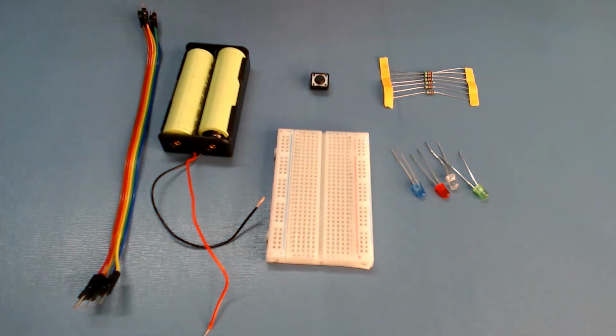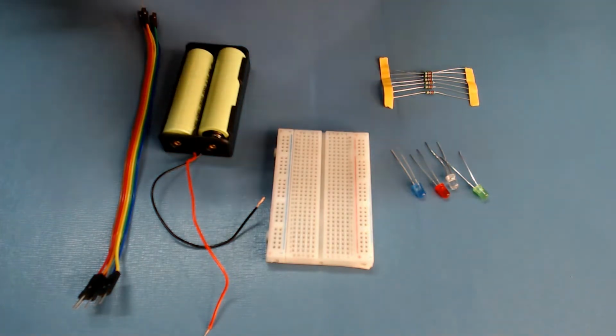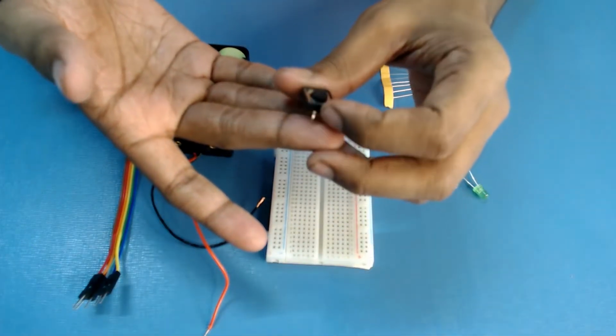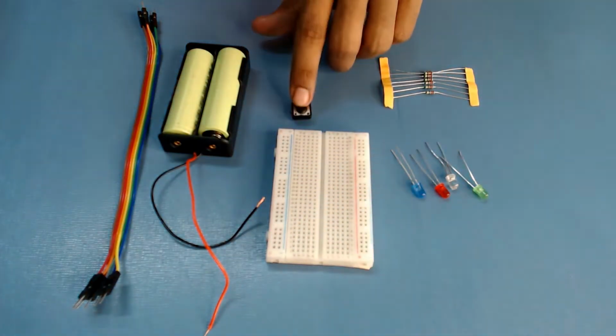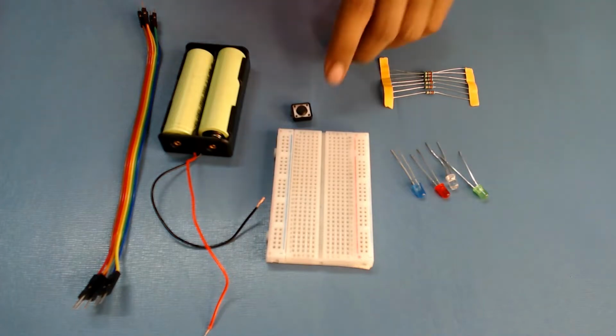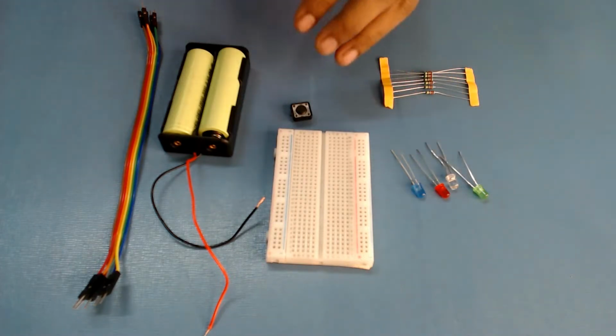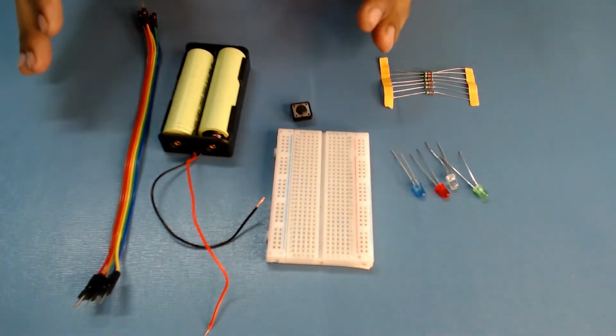Now in today's session, we are going to use this push button to turn an LED on and off. Like here you can see, if I press it, the LED should turn on, and when I release it, the LED should turn off. So for that, we have to create the basic circuit of it.